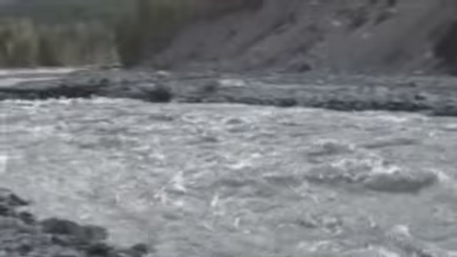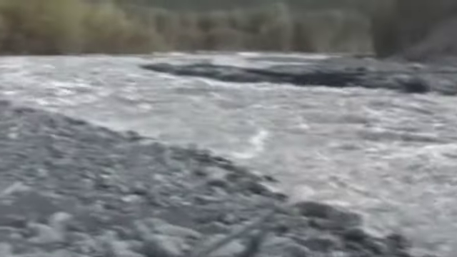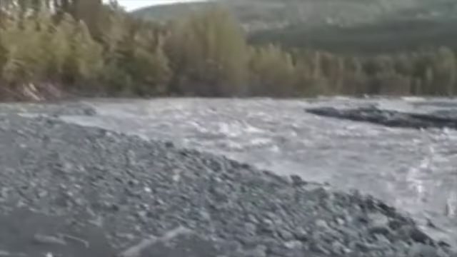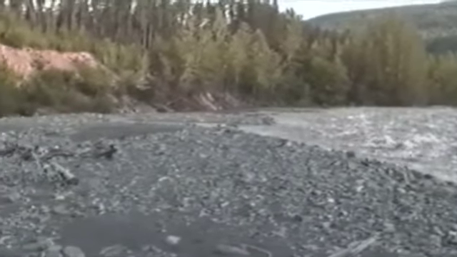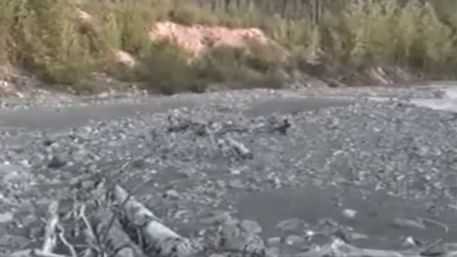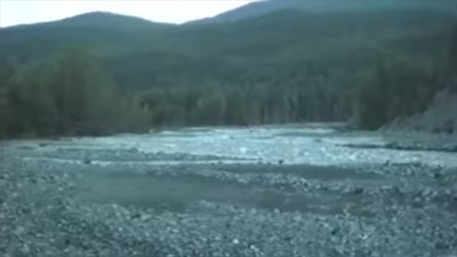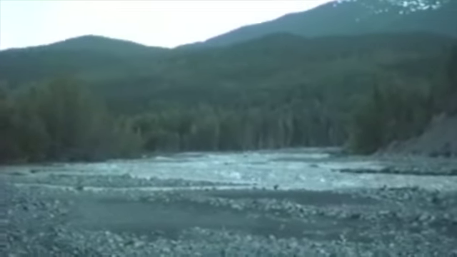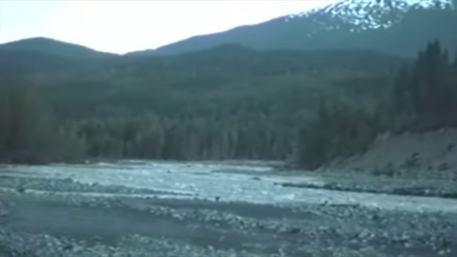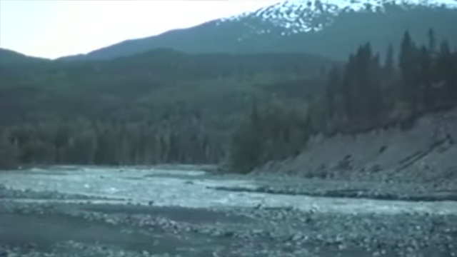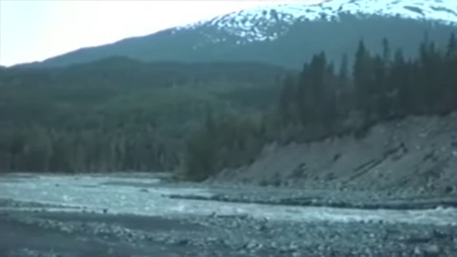you'll get an idea of the floodplain right about where I'm standing and how wide this is. Just another slow pan as the sun settles down.